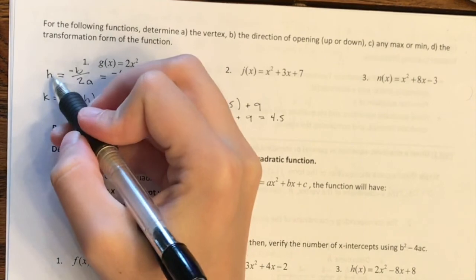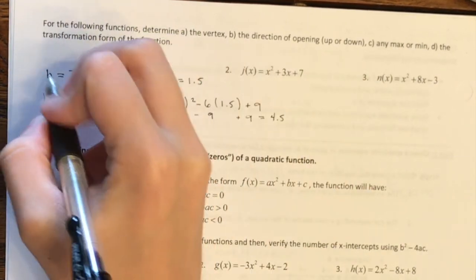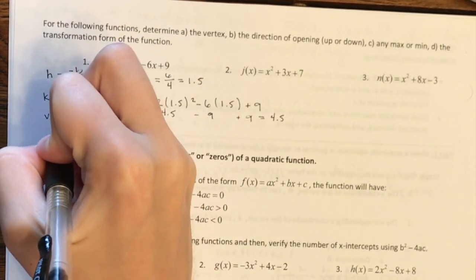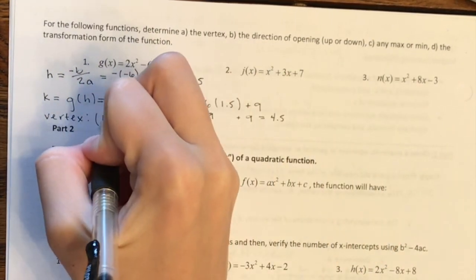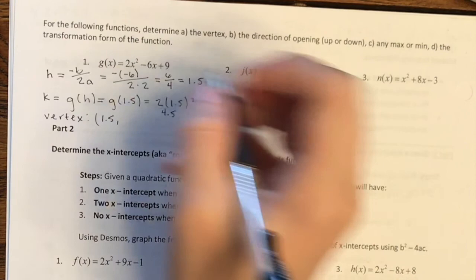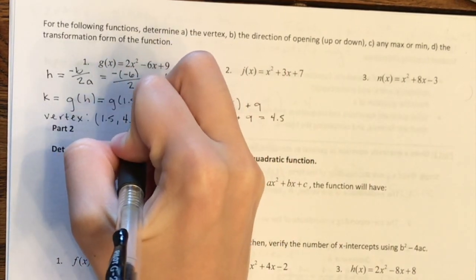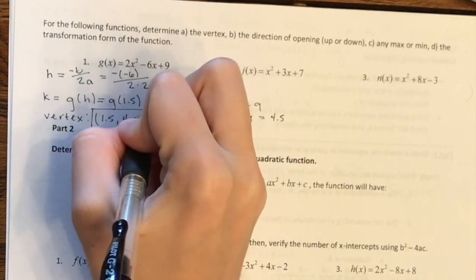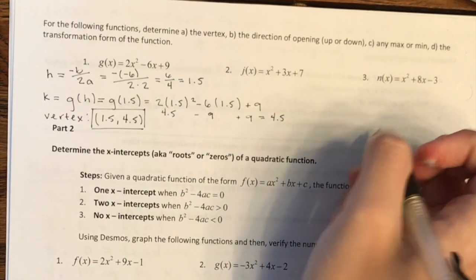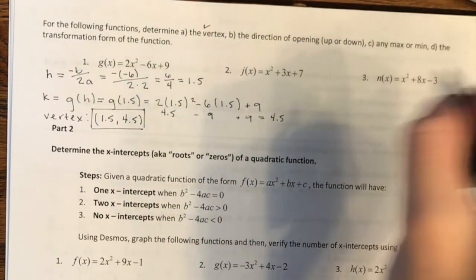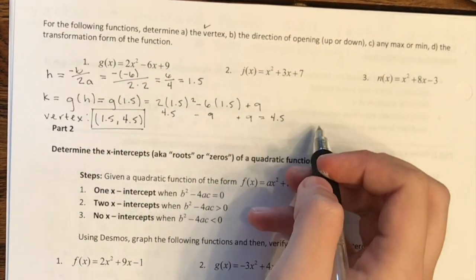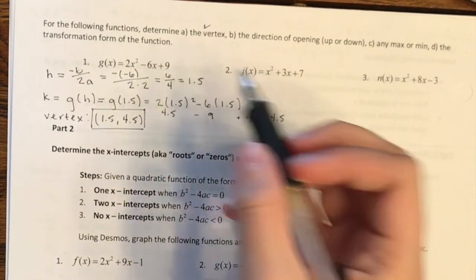So we have our x value and our y value of our vertex, which means we can go ahead and write it. h is 1.5, k is 4.5. So we've found the vertex. Let's go ahead and write the transformation form of the function because we're pretty close already.